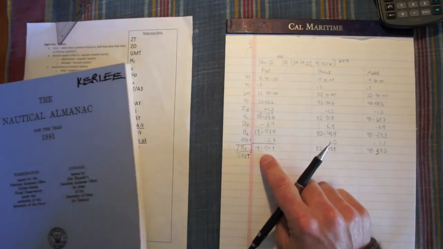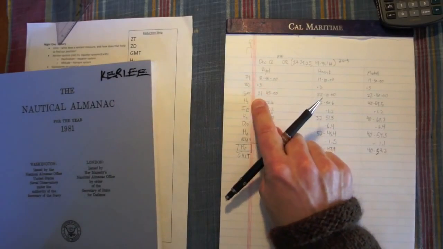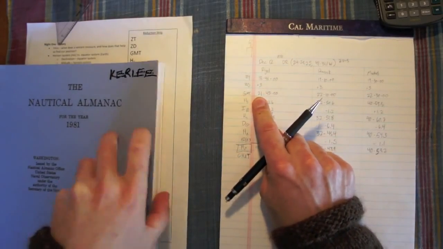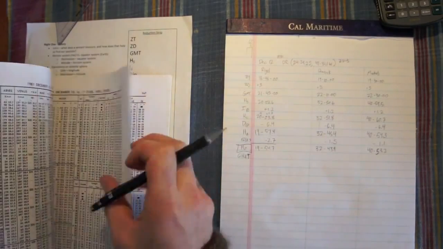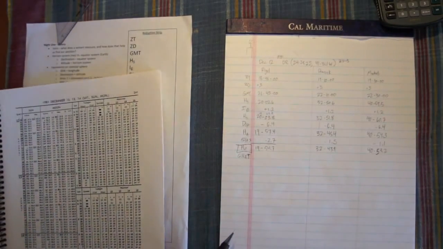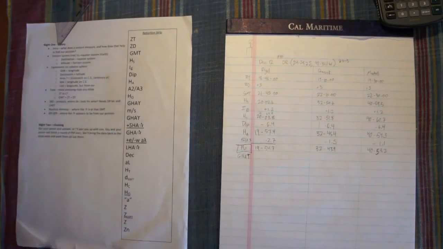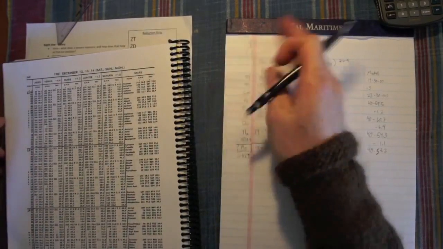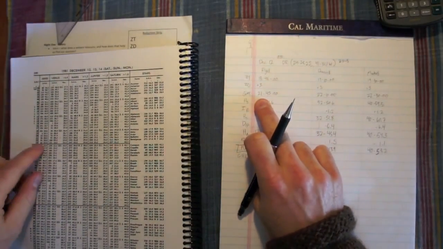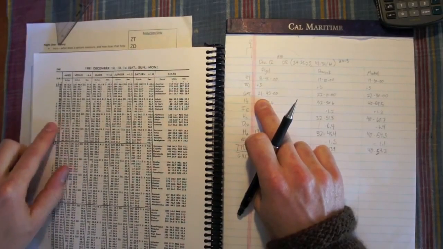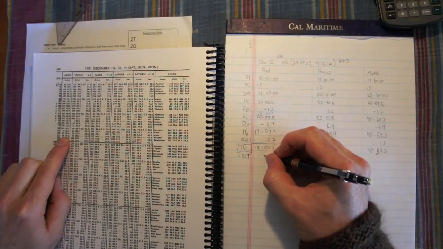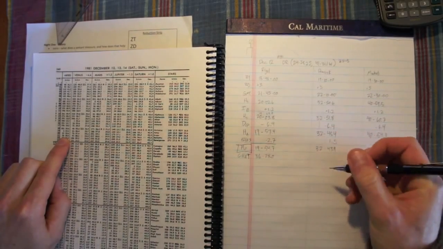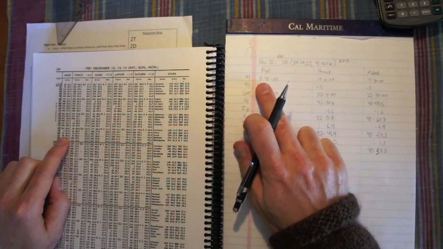So, I'm going to start by looking for the GHA at 2100 on December the 12th. So we're going to open up here to December the 12th again. Really exciting stuff. We're navigating by the stars here. December the 12th, 2100. Aries. 36, 28.0.